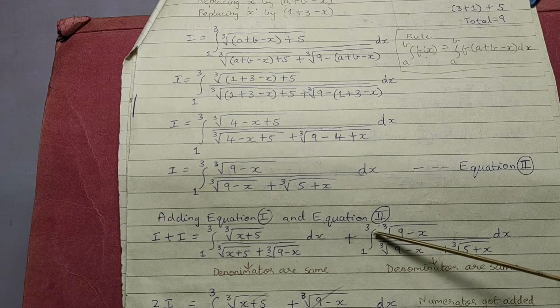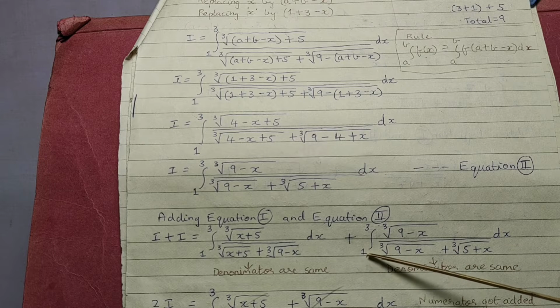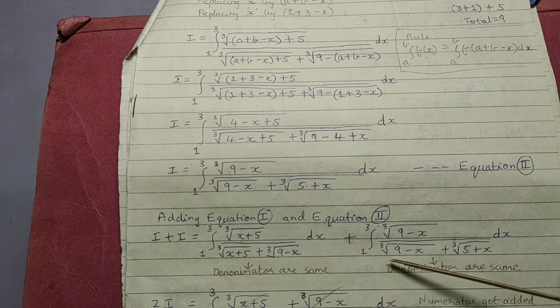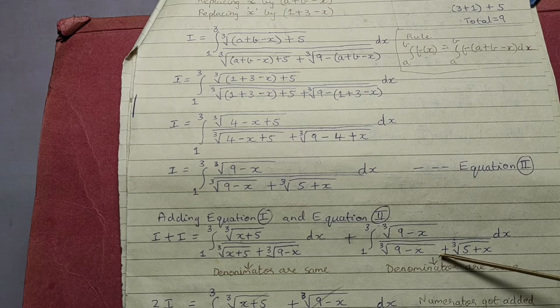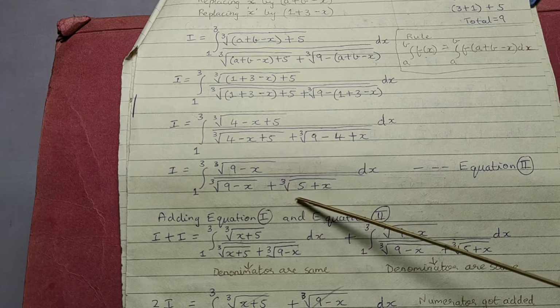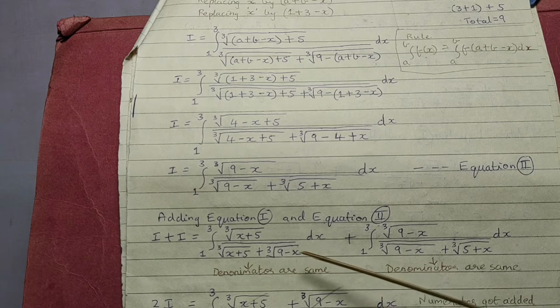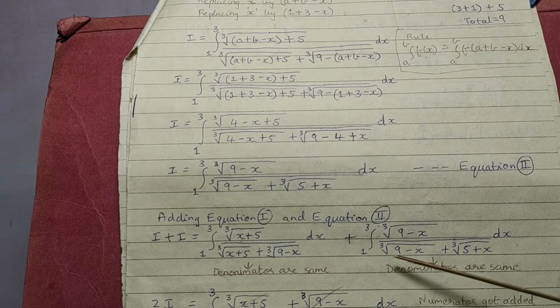Again 1 is the lower limit, 3 is the upper limit, integration of cube root of 9 minus x, here also in the denominator cube root of 9 minus x plus cube root of 5 plus x, dx.